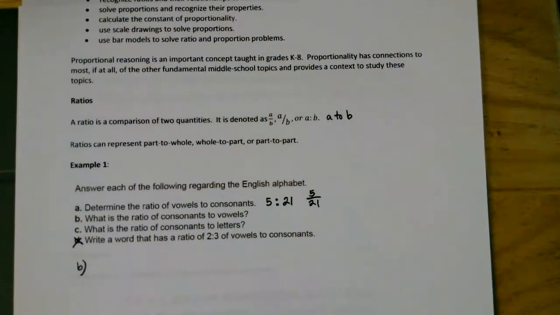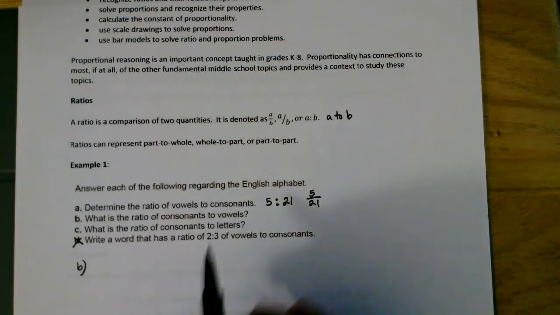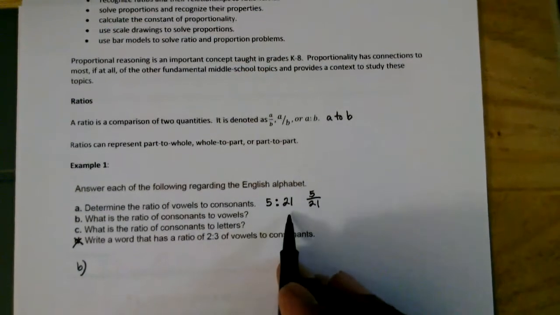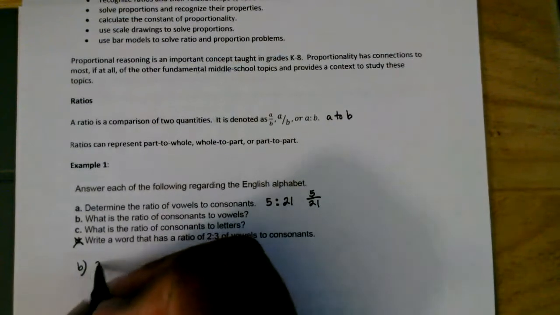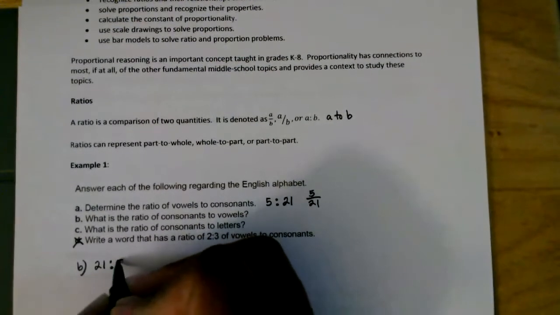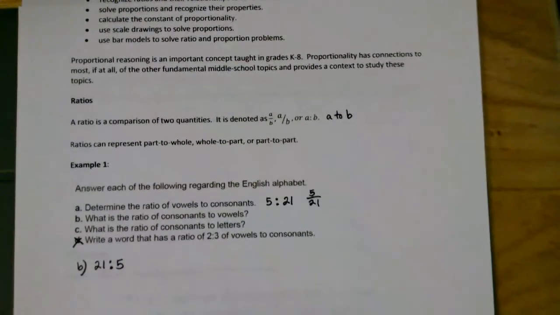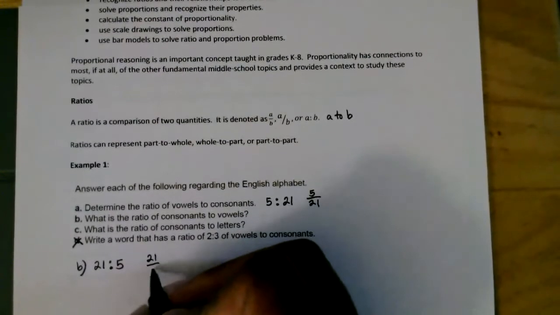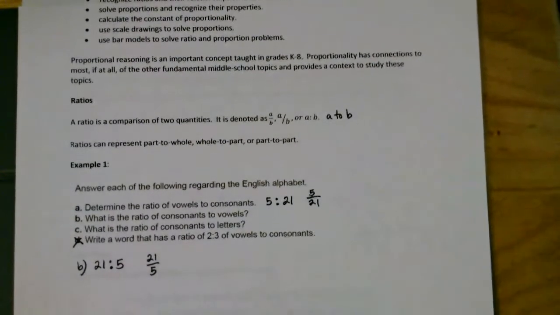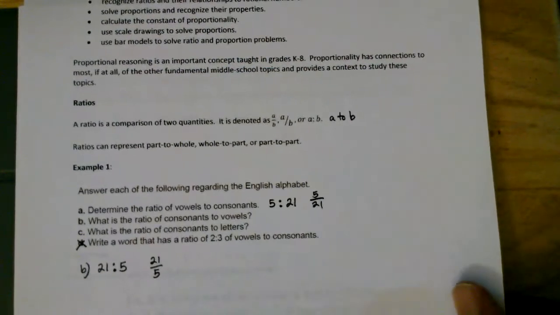What is the ratio of consonants to vowels? Well, vowels to consonants was 5 to 21. So for the ratio of consonants to vowels, that's 21 to 5. Or we can say 21 over 5 as a fraction in simplest form, by the way.